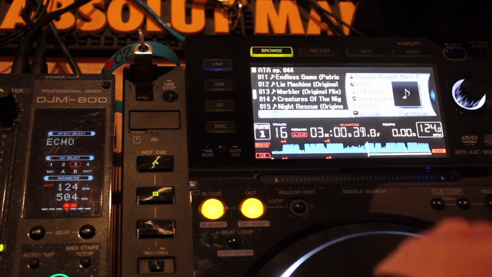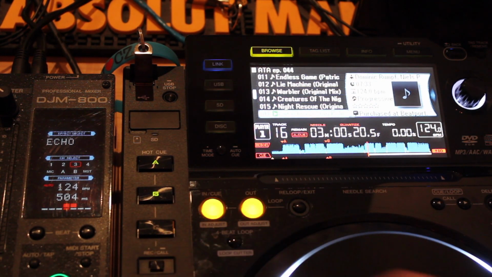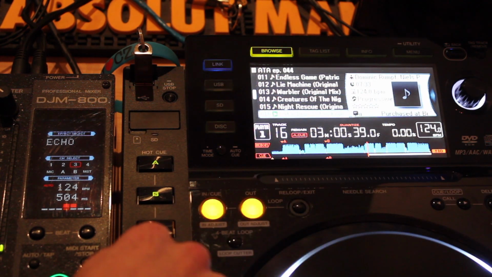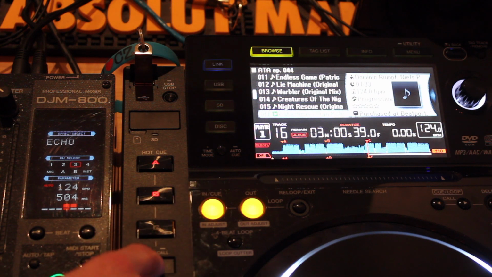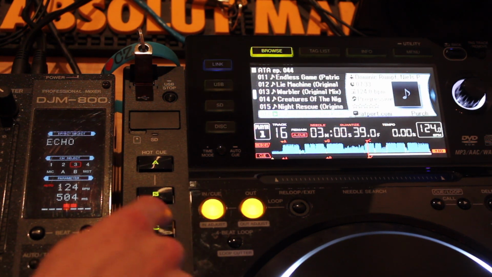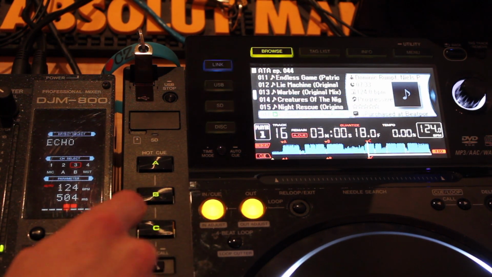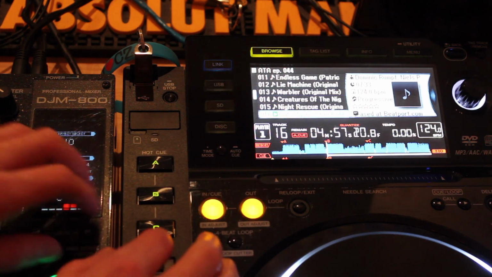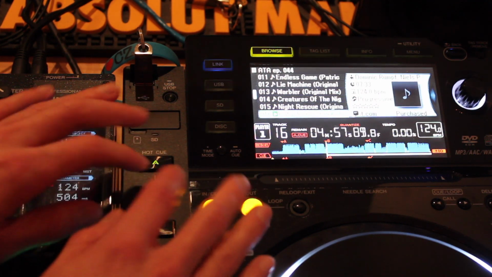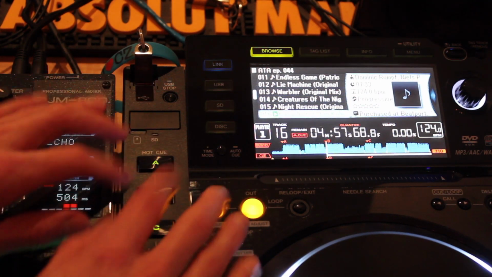Okay, let's set a third cue point as hot cue C. I'll go for a snare so I can do some live drumming. Now you've got the snare, and you can use the kick and the snare to do a little bit of live drumming and remixing.